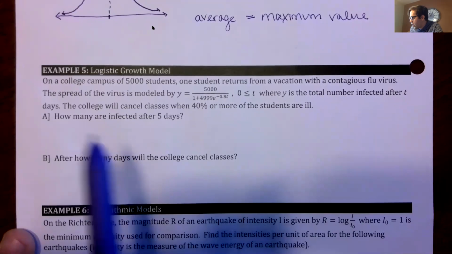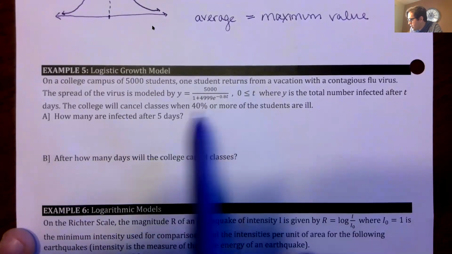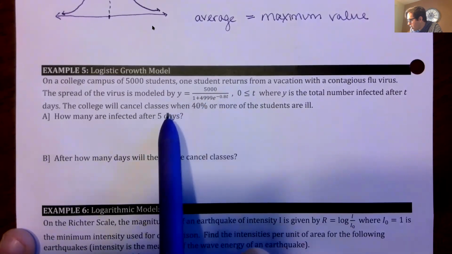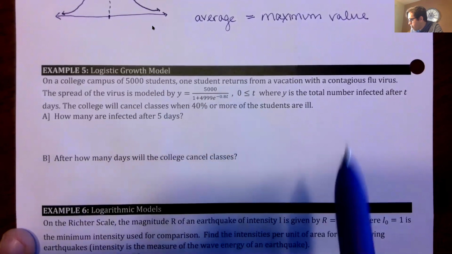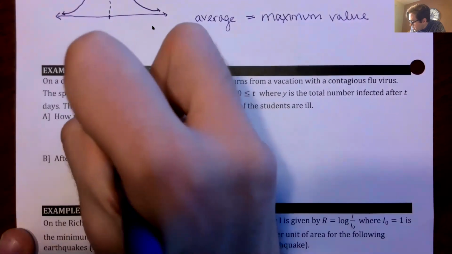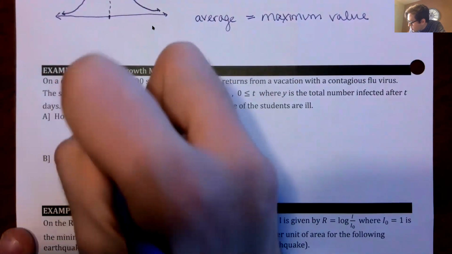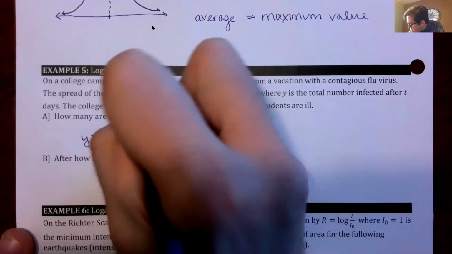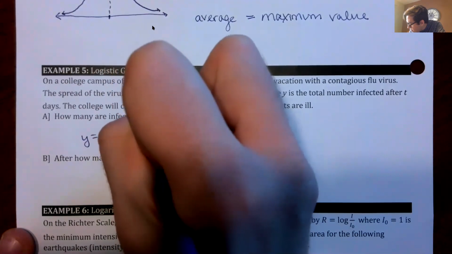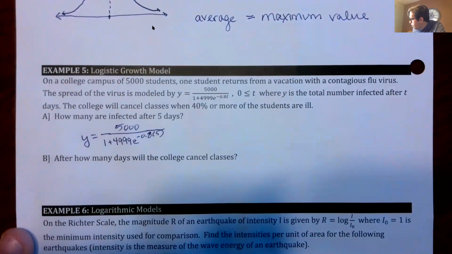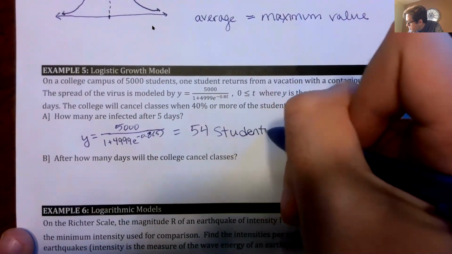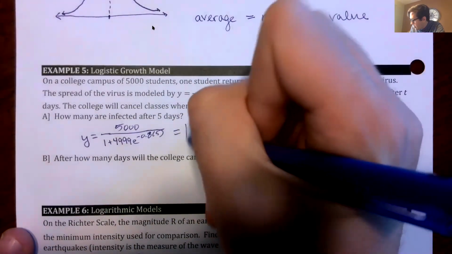Okay, so to answer that first question, t is the number of days, y is the number infected. So if we're going to figure out after 5 days, we're going to plug 5 in for t. So we're going to have y equals 5,000 over 1 plus 4,999 e to the negative 0.8 times 5. And if you type that into your calculator, what you will find is that it is approximately 54 students who will be infected.